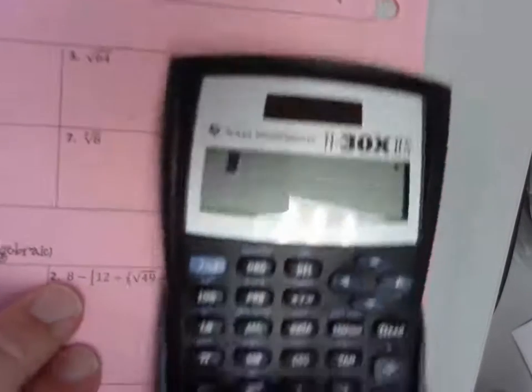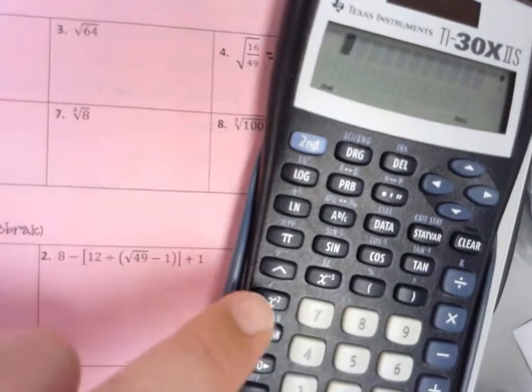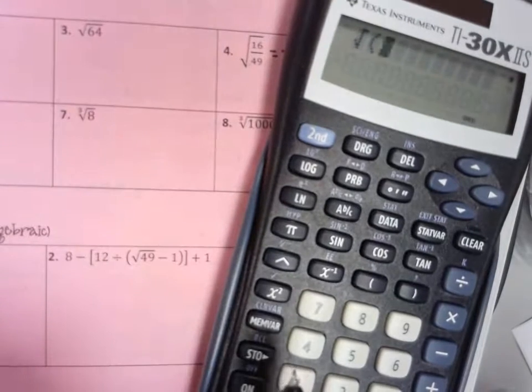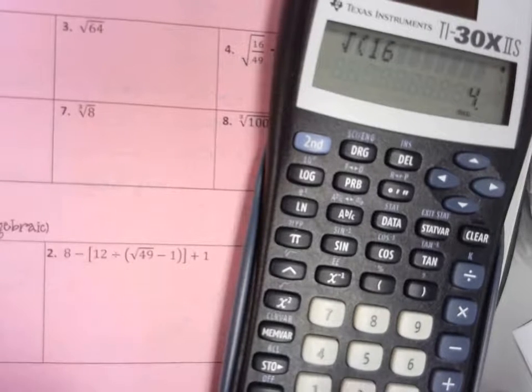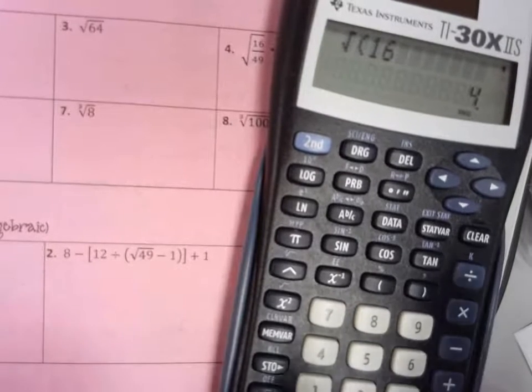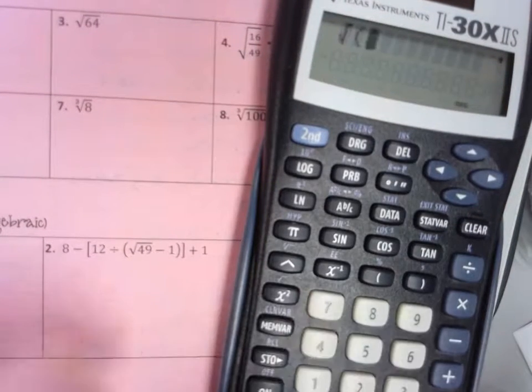So if I want to do the square root of 16, look up real quick. You have to press second and then the x squared button because the square root is right above it. So second, x squared, square root of 16 is 4. If you know it in your head, great. If not, use a calculator. It's fine. Second x squared button.